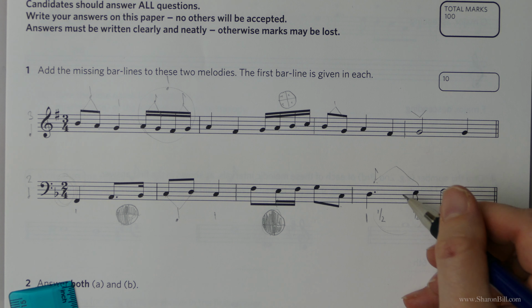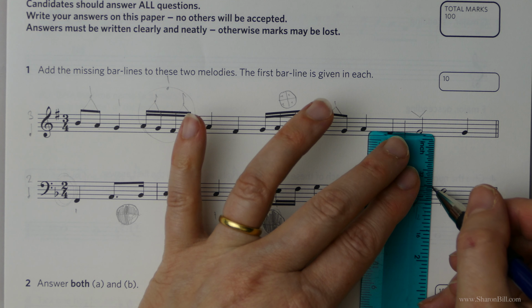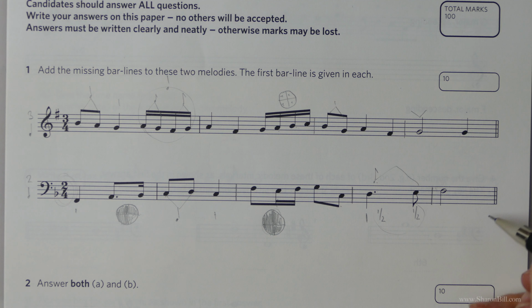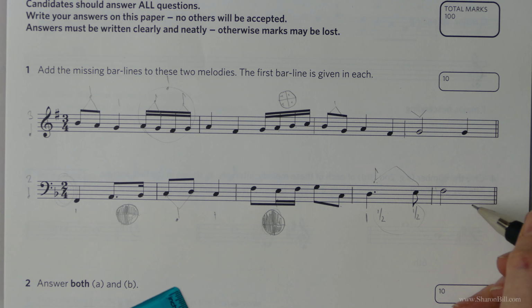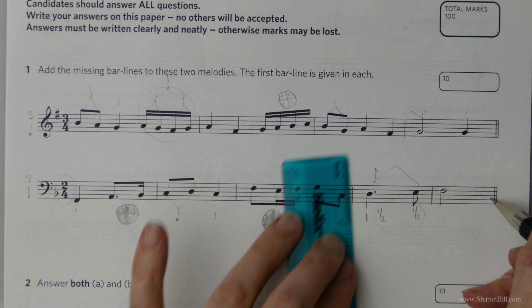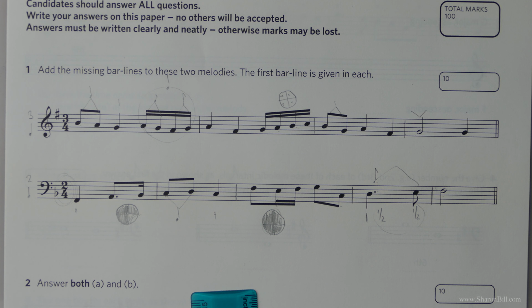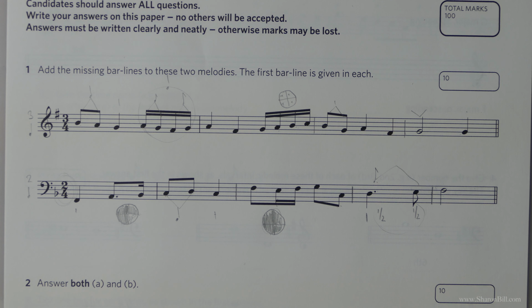So 1, 2, and again, if you get a little bit stuck here, you can always work backwards. We know that this is 2 beats, so our bar line has got to come here, working backwards as well. So that should help you out working at it in both directions if you need to. Let's move on to the next question.